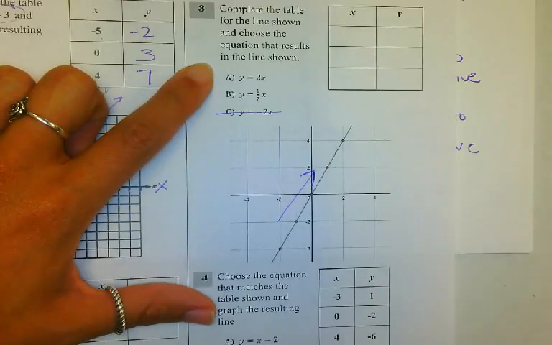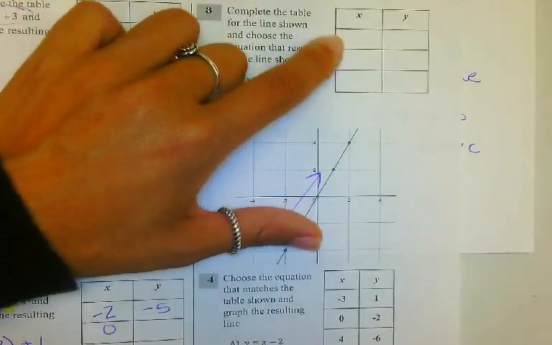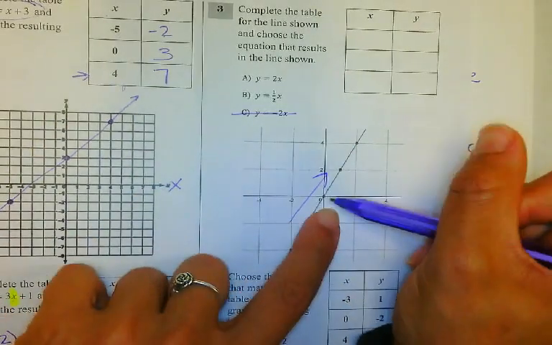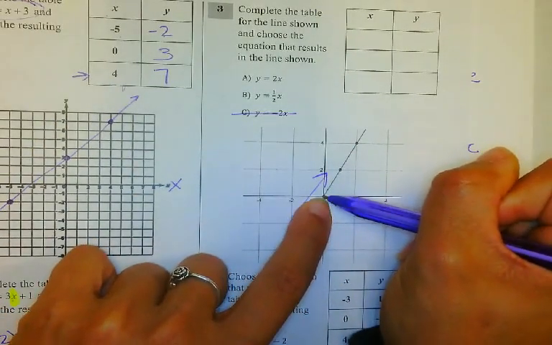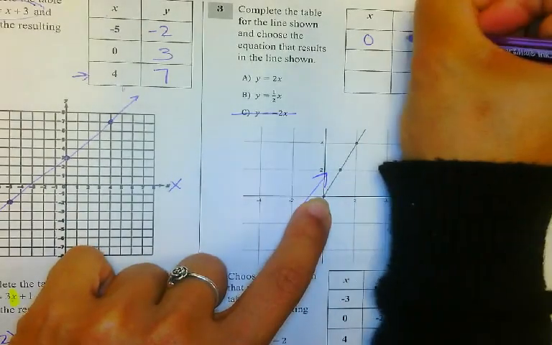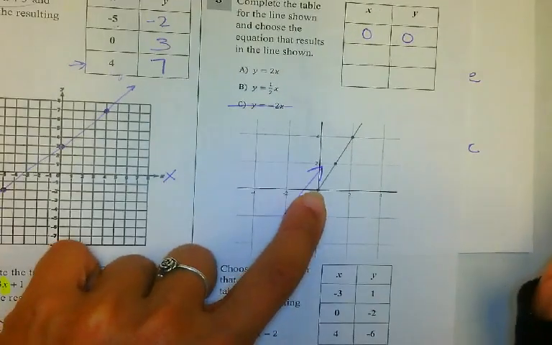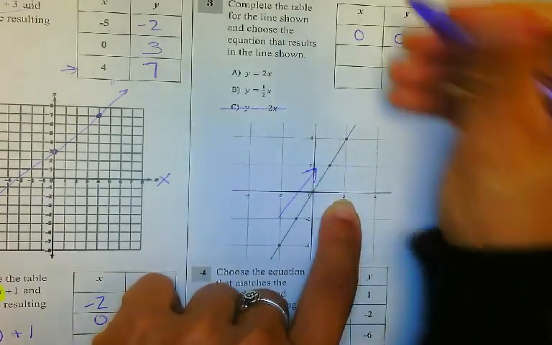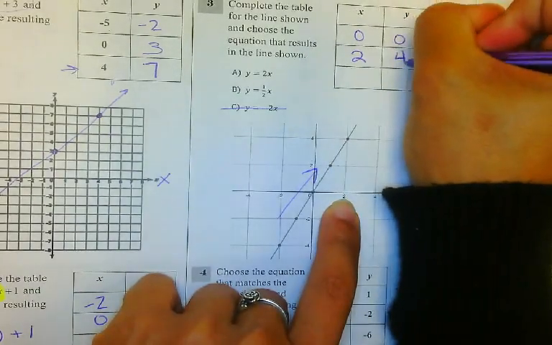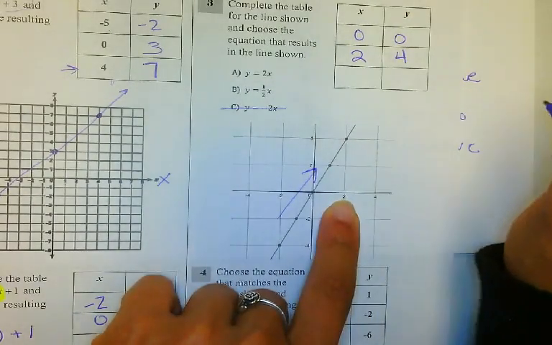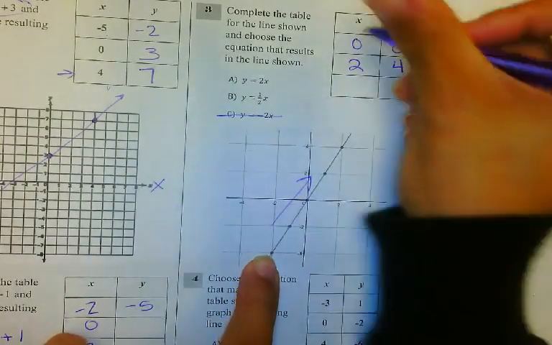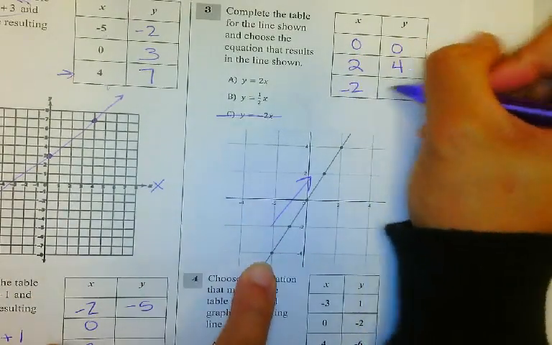So now what we're going to do is we are just going to plug it in to see what number works. They don't give us any numbers, but they do give us this graph. So I'm going to look at this graph and fill in the numbers that they give me. So we have 0, 0. So I'm going to use that one: 0 on the y, 0 on the x. And then let's use this one. Your x is 2, and your y was 4. And then let's use this one, negative 2 on the x, and negative 4 on the y.